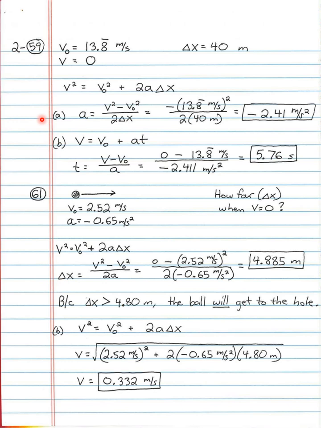Now question B is asking for the stopping time. And the stopping time we're going to use, since we know v, we know v naught, we know a, let's use this equation: v minus v naught over a, and we get 5.76 seconds.